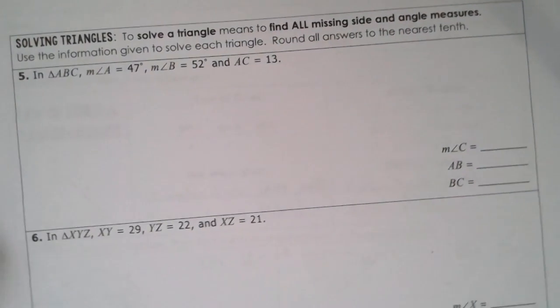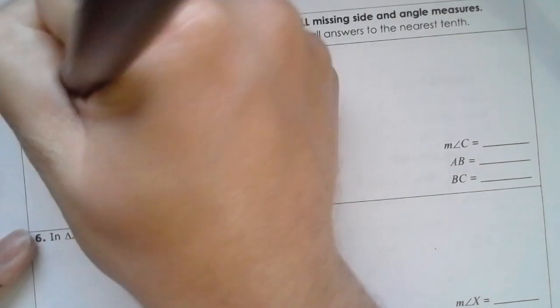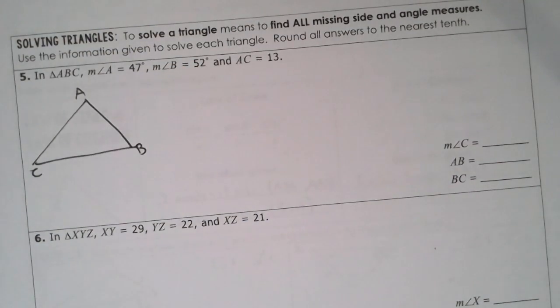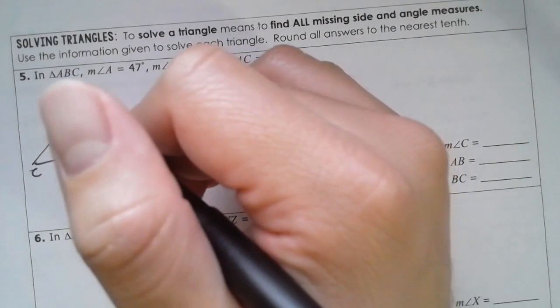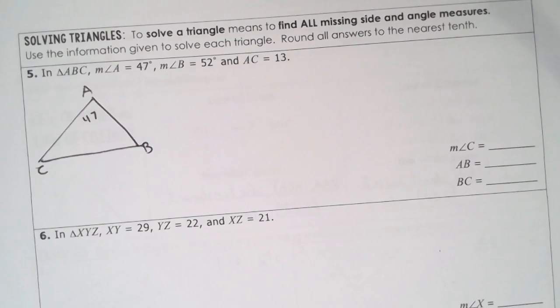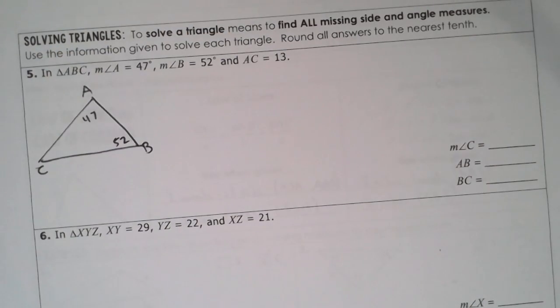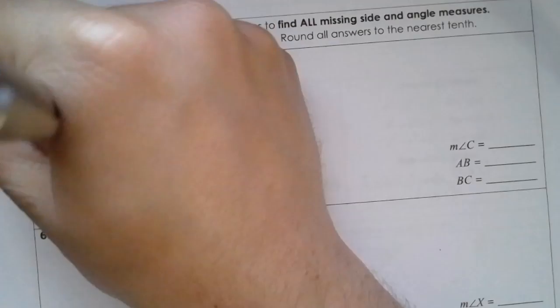So, this one here says triangle ABC. It says the measure of angle A is 47 degrees. So I have 47 there. The measure of angle B is 52, and then AC is 13.